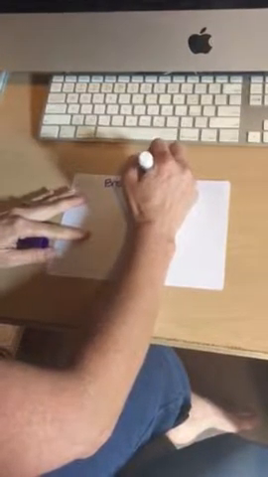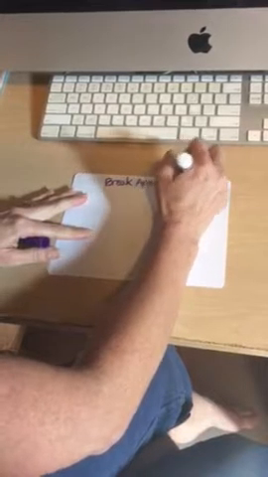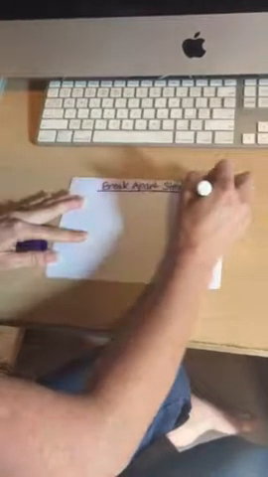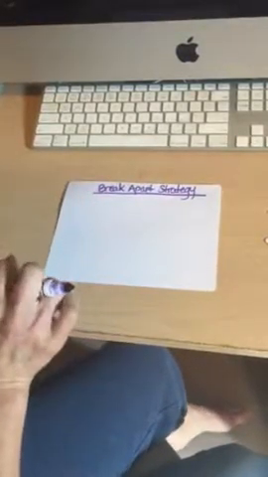high school algebra. So I'm going to go ahead and get started, and my first strategy is the break apart strategy. So the break apart strategy is where you take the bigger numbers and you break them apart to simplify them.